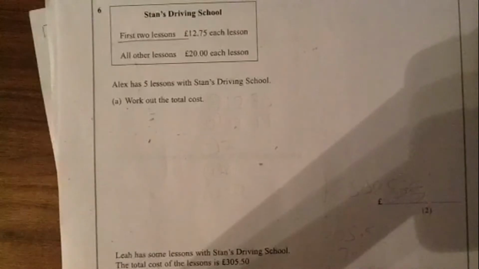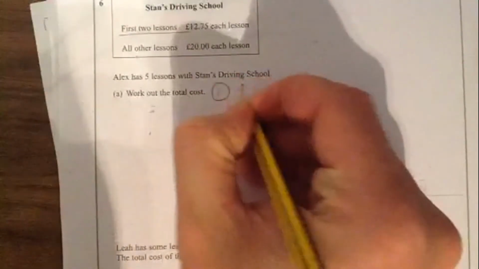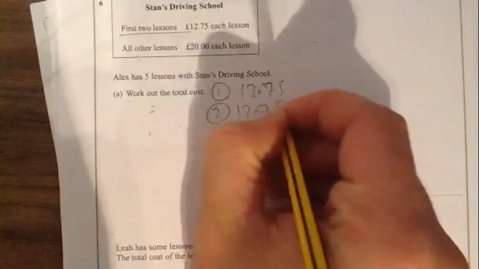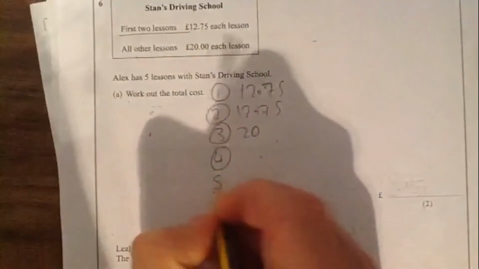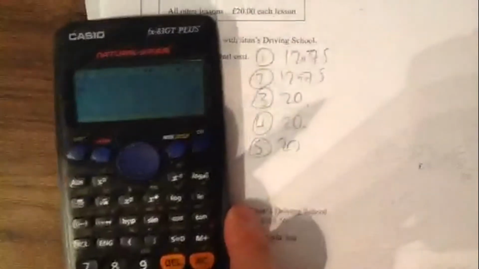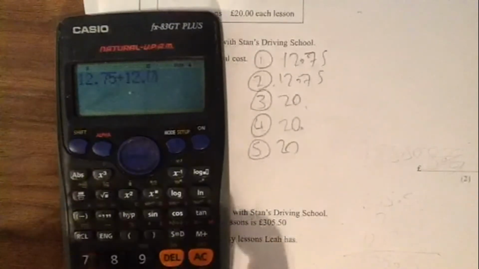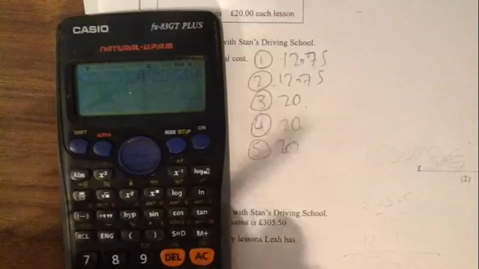Stan's driving school. First 2 lessons are £12.75. All other lessons are £20. He has 5 lessons. So let's work it out. First lesson is 12.75. Second lesson is 12.75. And all the rest of them are going to be £20. 20, 20, 20. I'm not going to take any chances. I'm just using my calculator to add these up. 12.75 plus 12.75 plus 20 plus 20 plus 20.